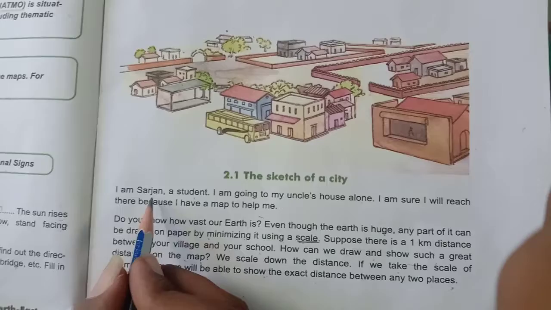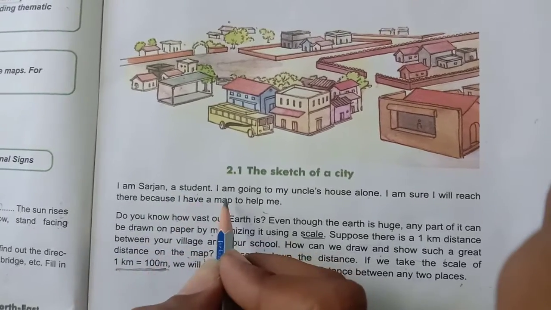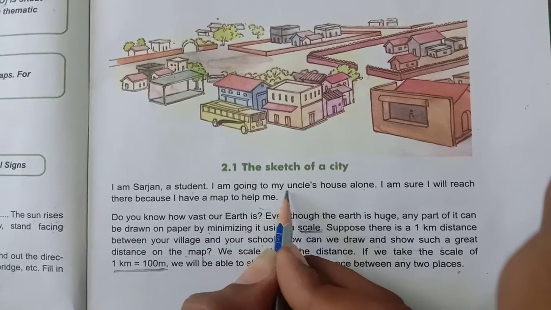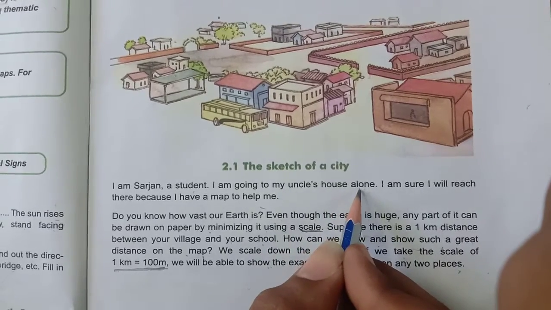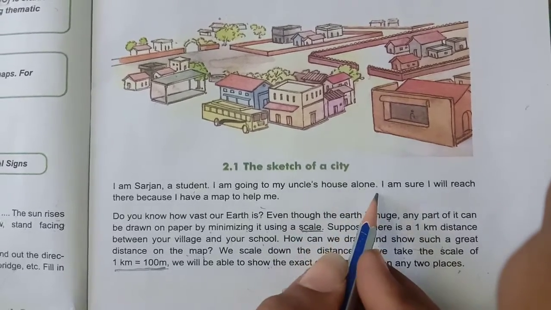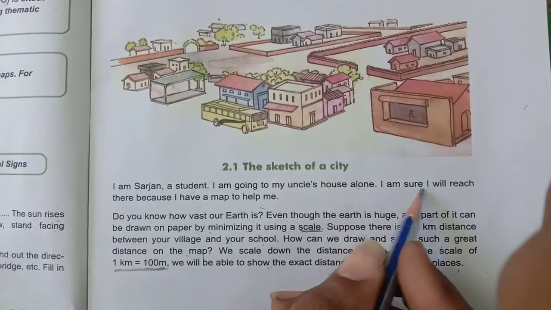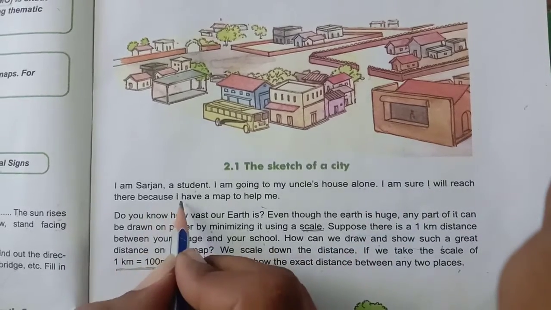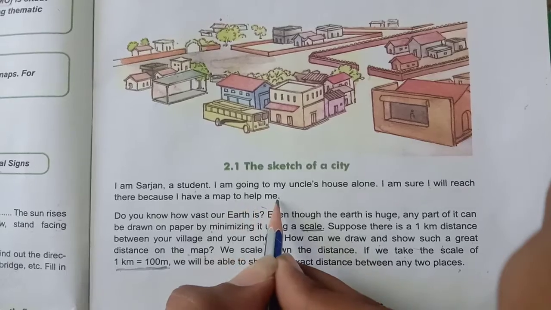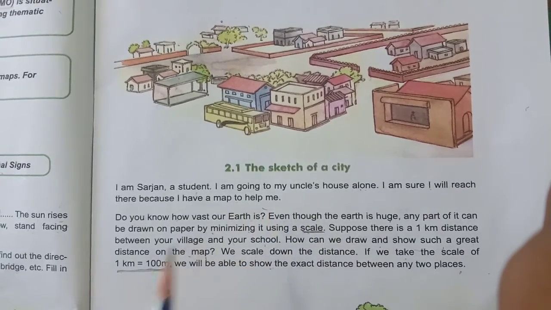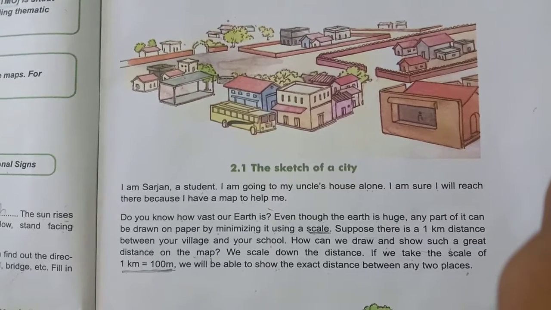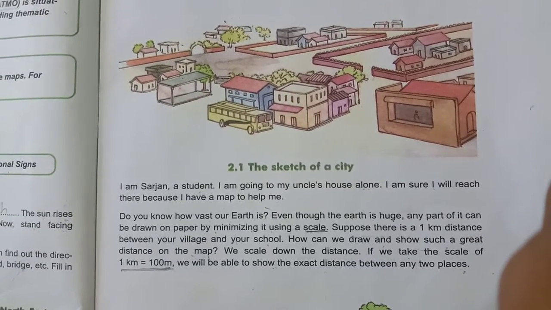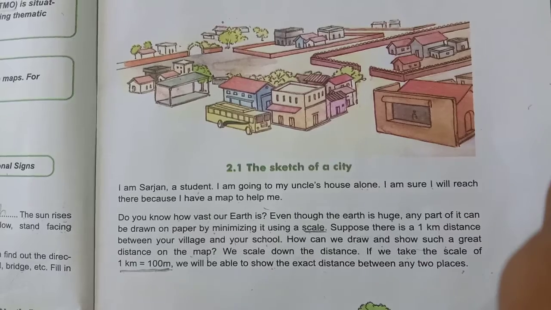I am Rajan, a student. I am going to my uncle's house alone. He says that he is going alone to his uncle's house. I am sure I will reach there because I have a map to help me. He is saying that with the help of the map he can go to his uncle's house.